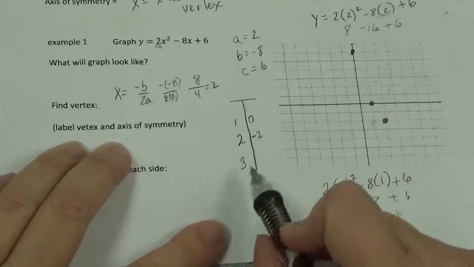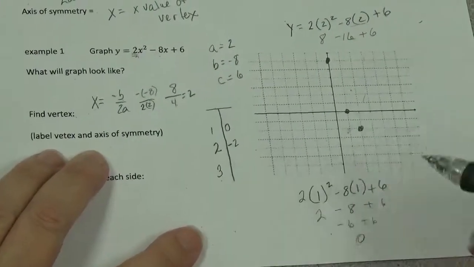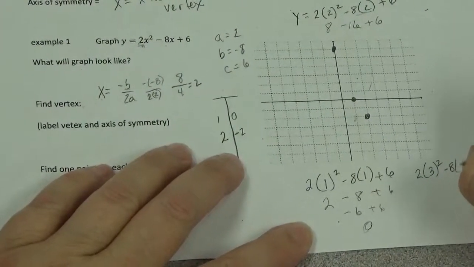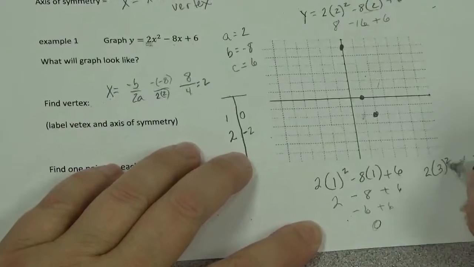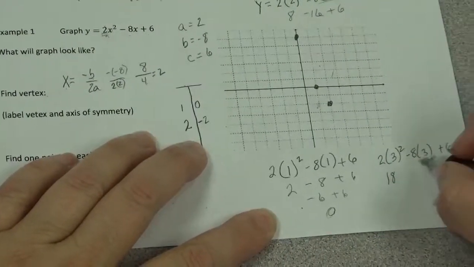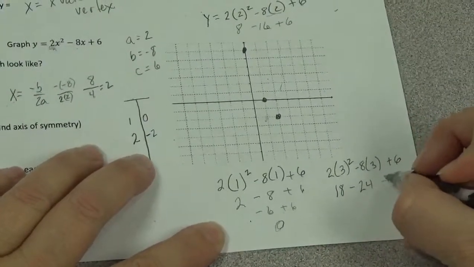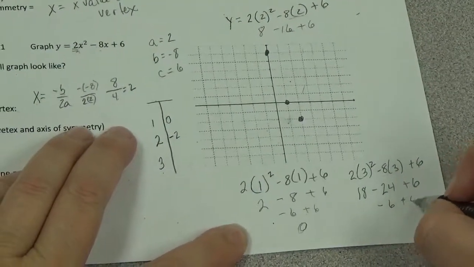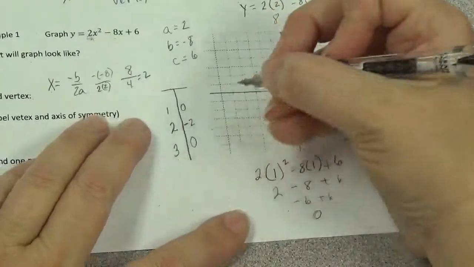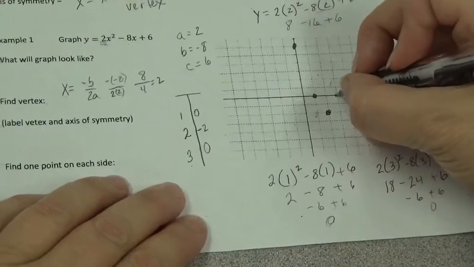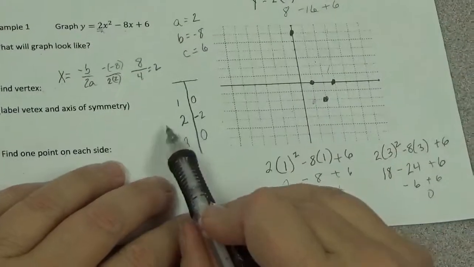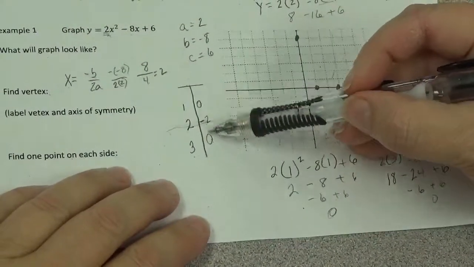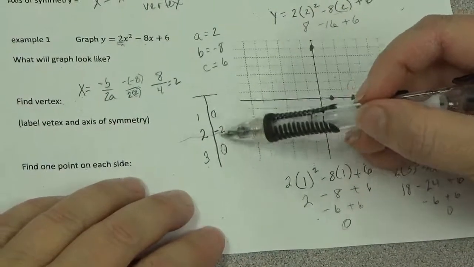And I'm going to try something on the other side. I'm going to try 3 for x. So I'm going to put 2 times 3 squared minus 8 times 3 plus 6. 3 squared is 9, 9 times 2 is 18, minus 24 plus 6. 18 minus 24 is negative 6 plus 6, which is 0. So I have another point at 3, 0. Look what happened here. This was the axis of symmetry, the vertex point. These should be the same because this is a place of symmetry.